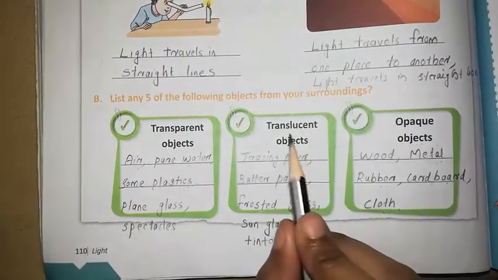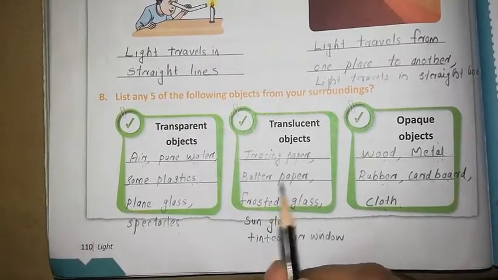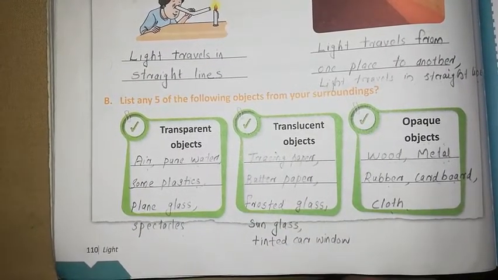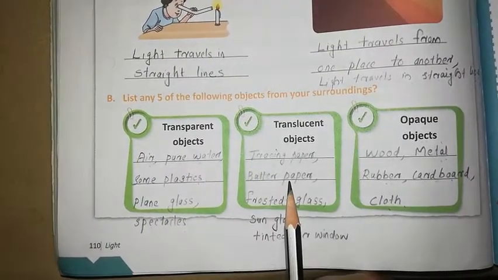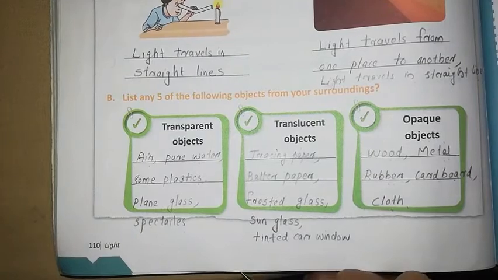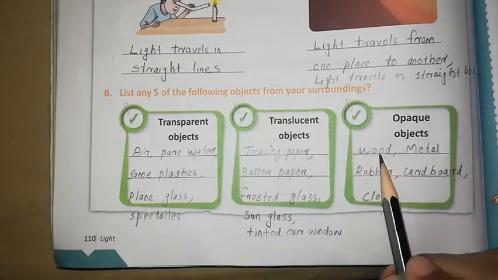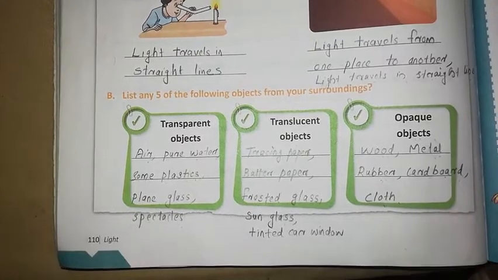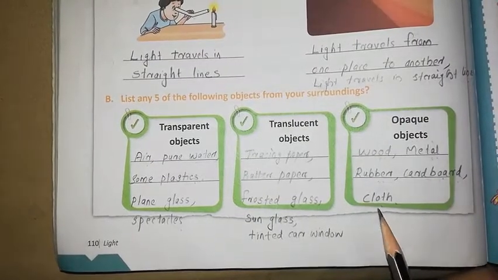Now, examples of translucent objects. 5 examples are tracing paper, butter paper, frosted glass, sunglass, tinted car window. What are the examples of translucent objects? Tracing paper, butter paper, frosted glass, sunglass, tinted car window. Now, examples of opaque objects. 5 examples are wood, metal, rubber, cardboard, cloth. All of you write here wood, metal, rubber, cardboard, cloth.